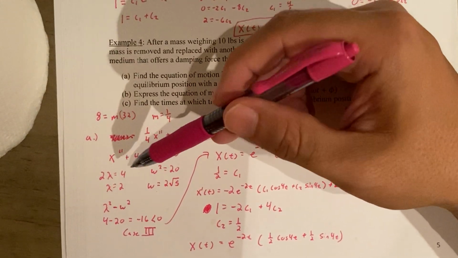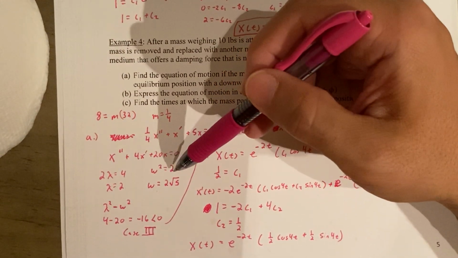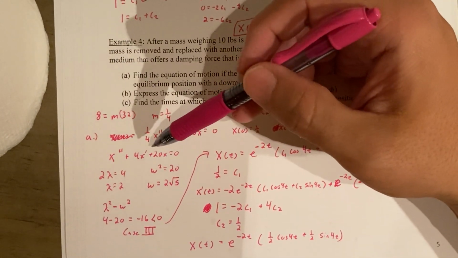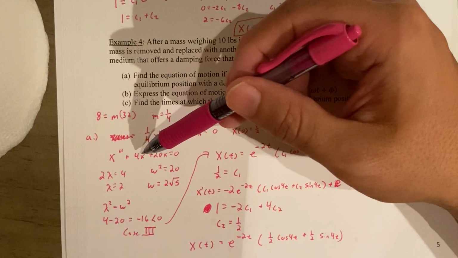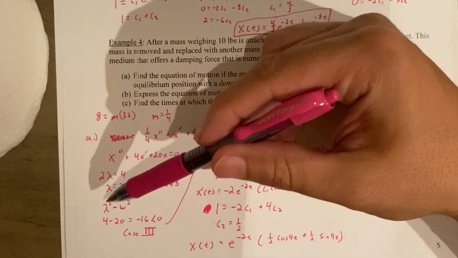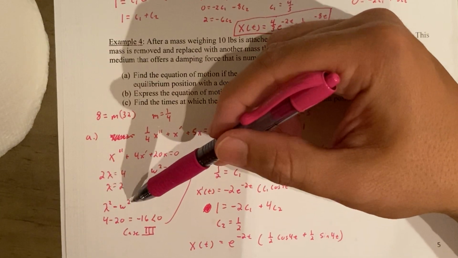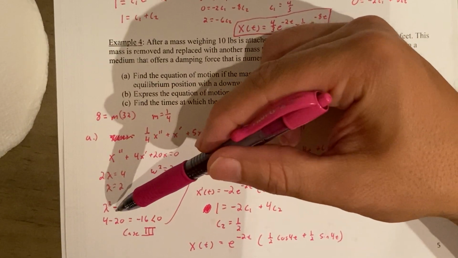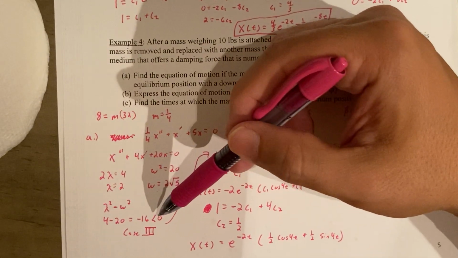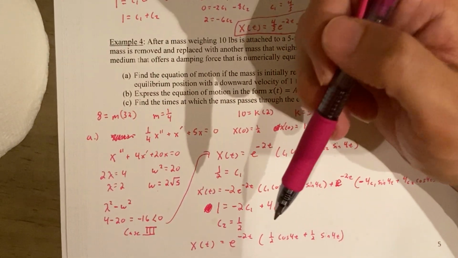So now that we have our lambda and our omega squared, we know that it's a second order differential equation with an instantaneous velocity. So we're going to find out what case this is. When I do lambda squared minus omega squared, I realize that it's 4 minus 20, which is negative 16, so it's less than 0, so we're dealing with case 3.